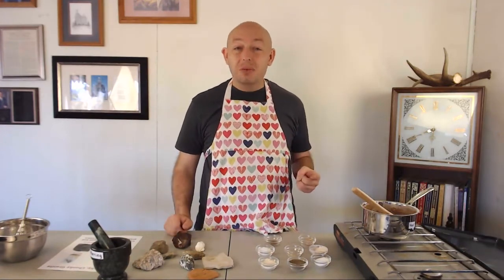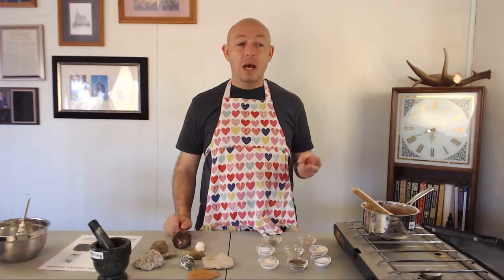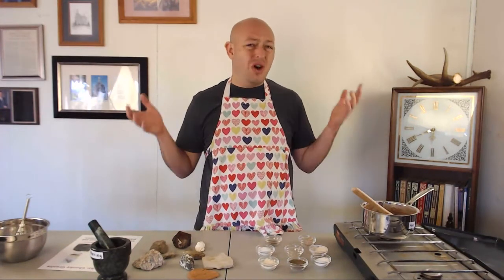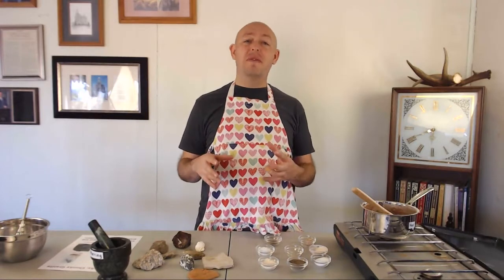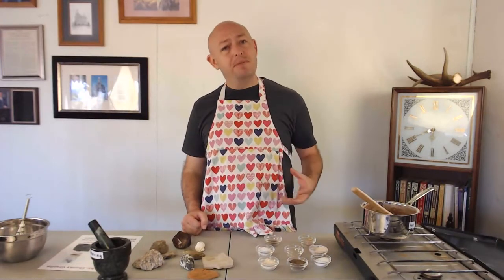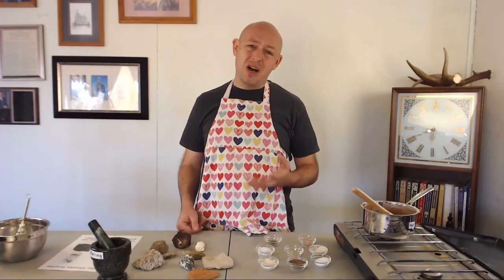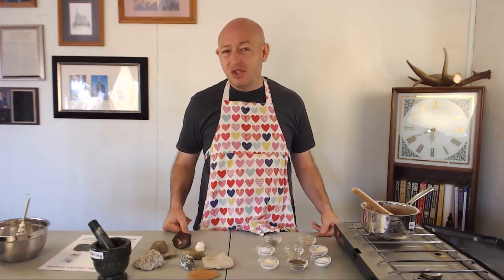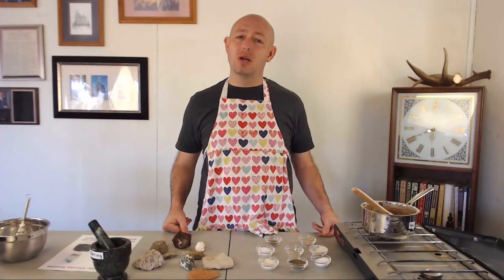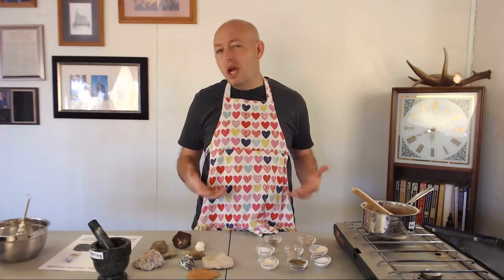Quartz, feldspar, mica, muscovite, olivine. Those are all types of minerals. Different minerals will give rocks different colors and different properties when they are formed. So let's start by making some rocks with some minerals and show you how it's done.